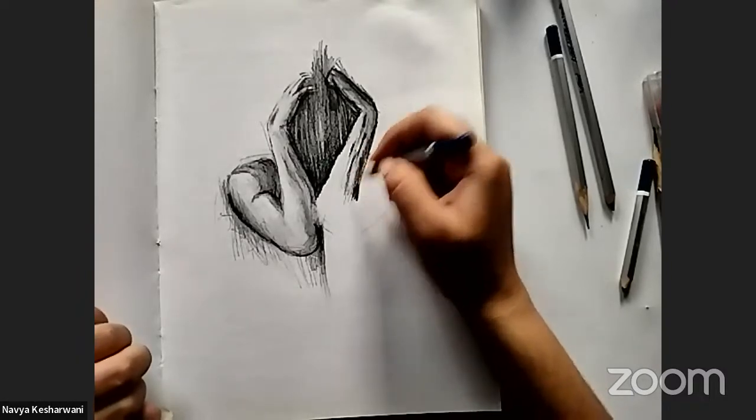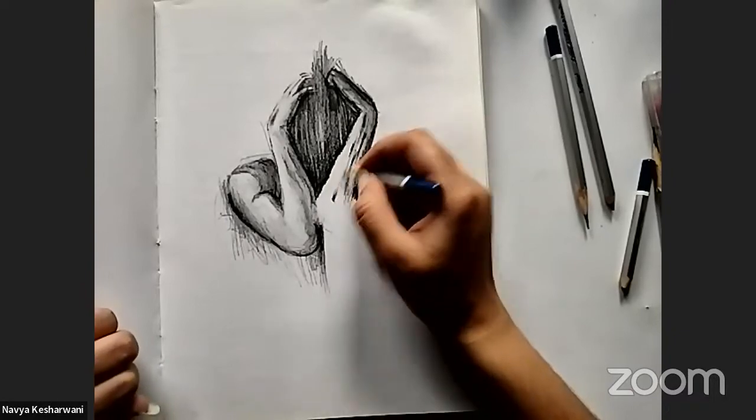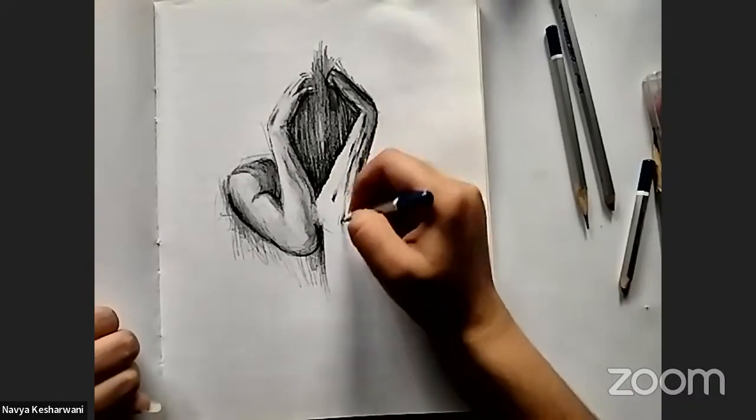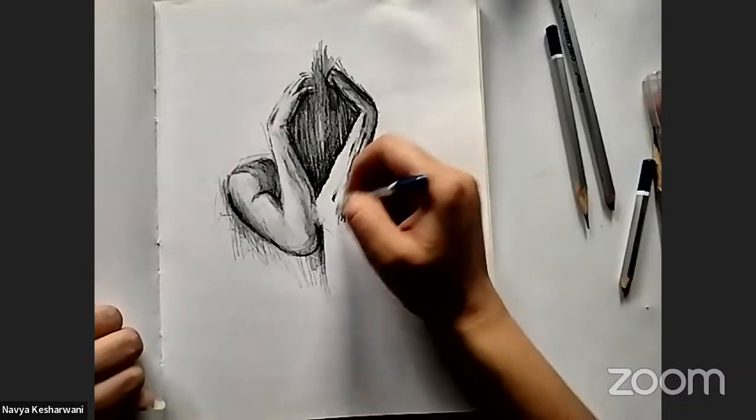Now we will add some more texture over here, like it's a muscular body, and some more shades.